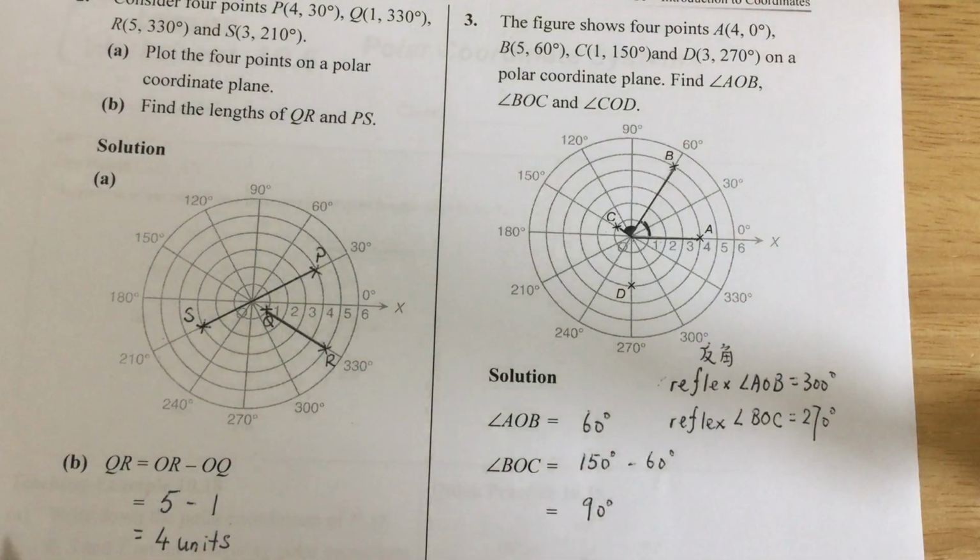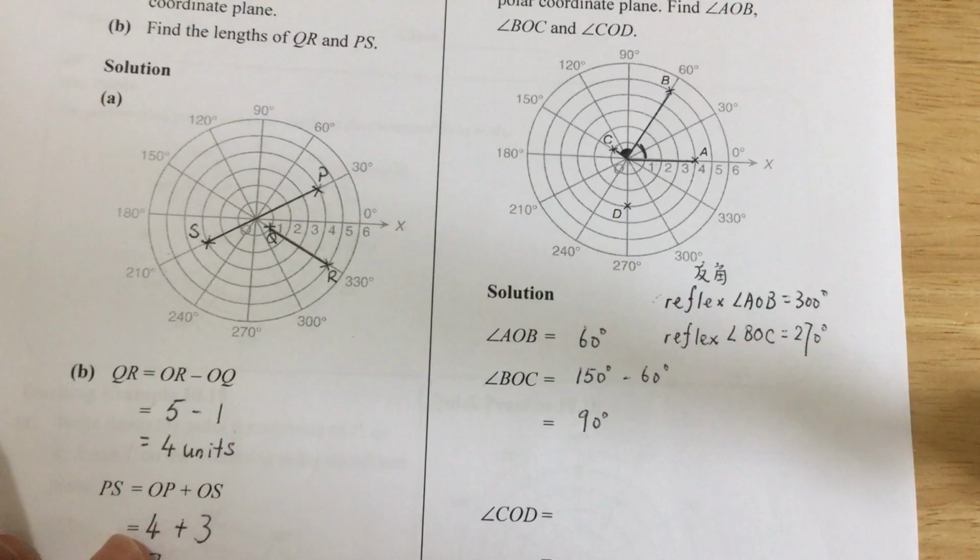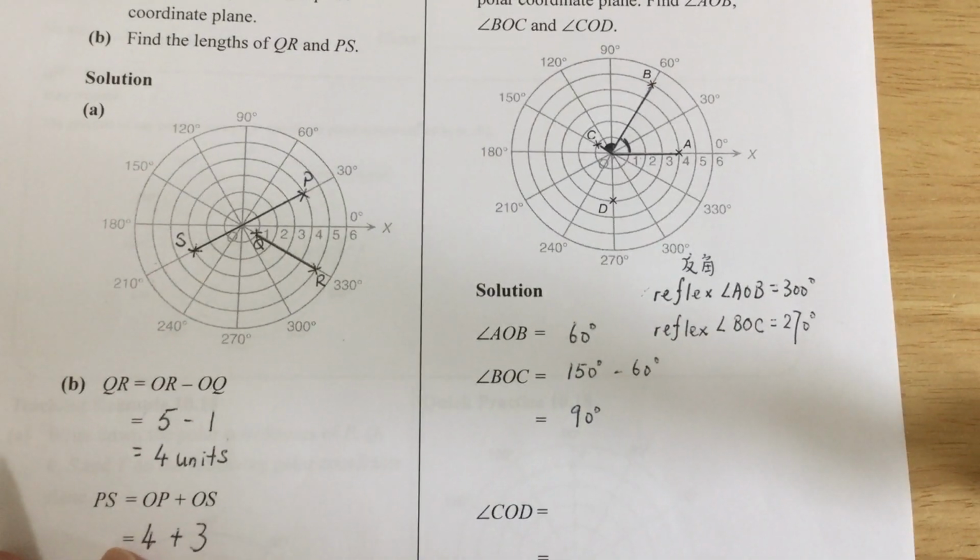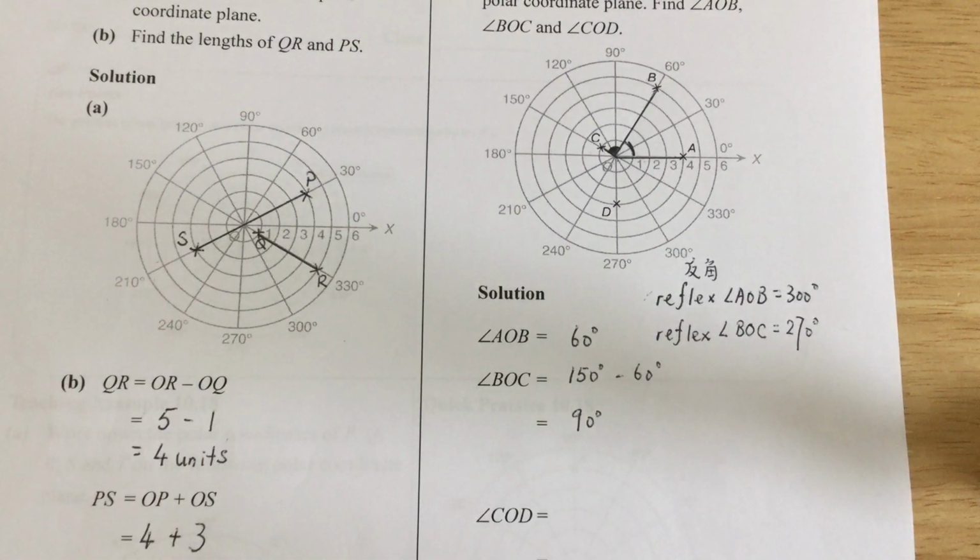Okay, the last one is COD. So this time, make sure that you are not going to find the reflex one. So the answer must be smaller than 180 degrees. So can you draw COD and also find out the answer COD first?